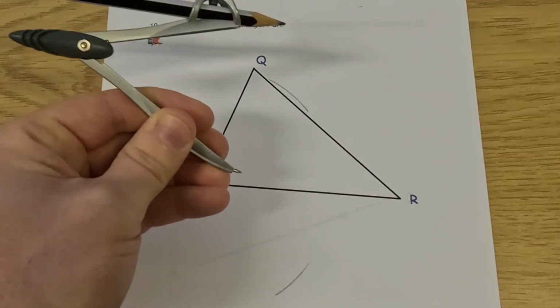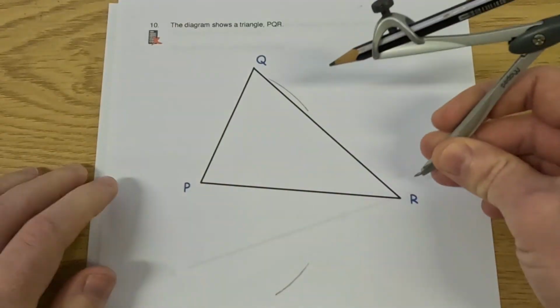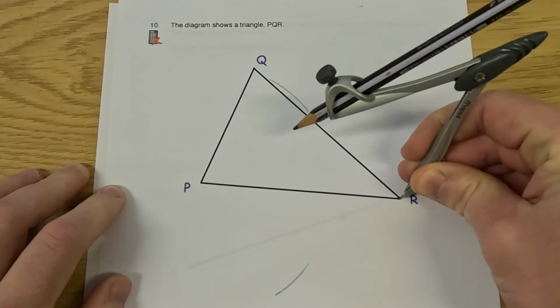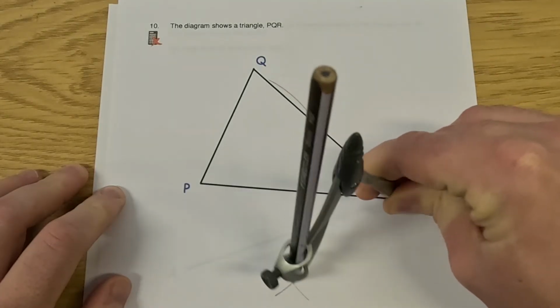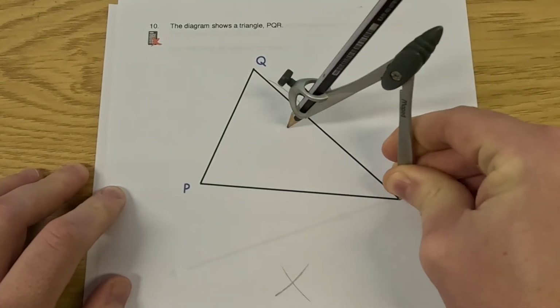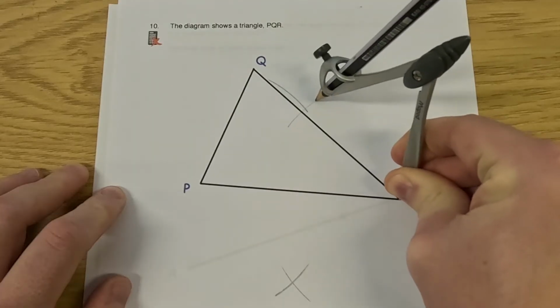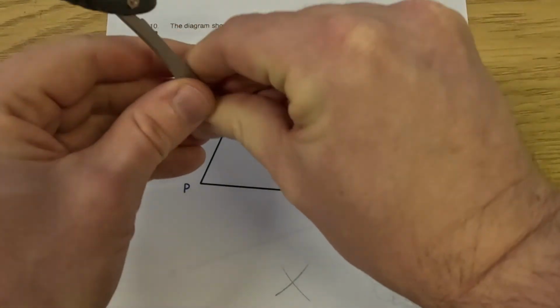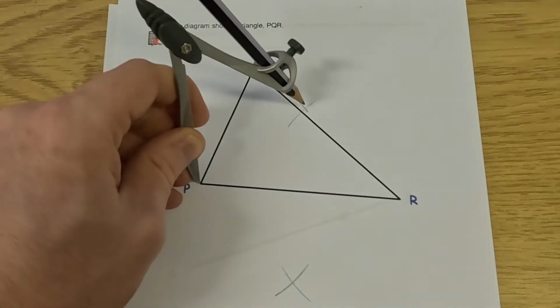And then, keeping the pencil and compass the same size, I'm going to put the point of the compass on R. And again, I'm going to do an arc below. And I'm going to do an arc above. And actually, if you see here, I'm going to go back and just make that first arc a bit longer, the one that I've done here at P.